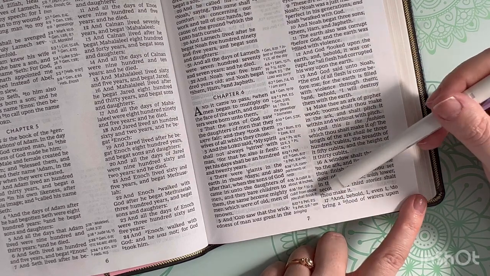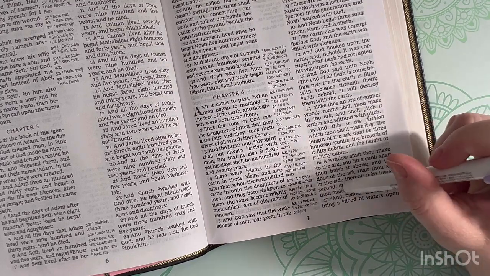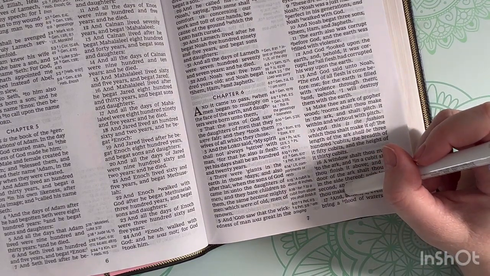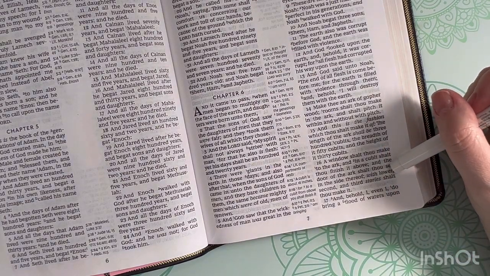With lower, second, and third stories shalt thou make it. So he's telling him that not only will you make an ark, but you're going to make an ark with floors and these stories, and I'm going to tell you what to put on each floor.